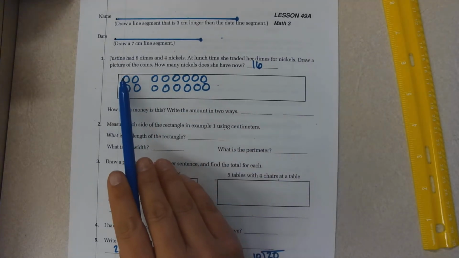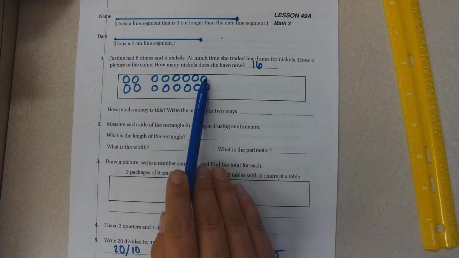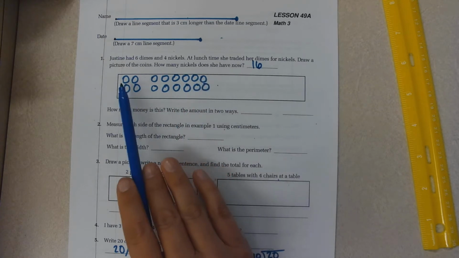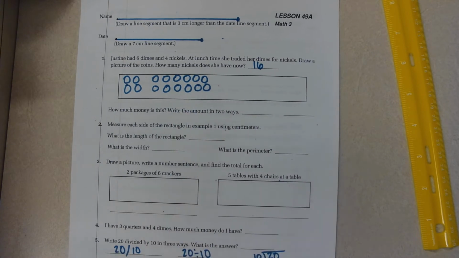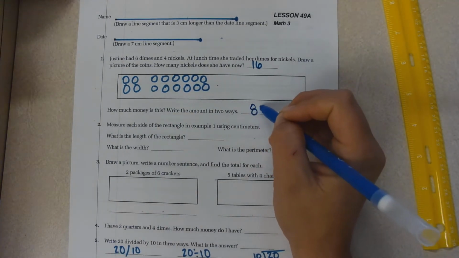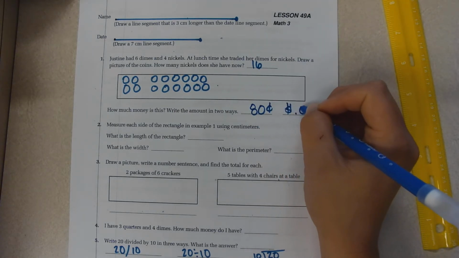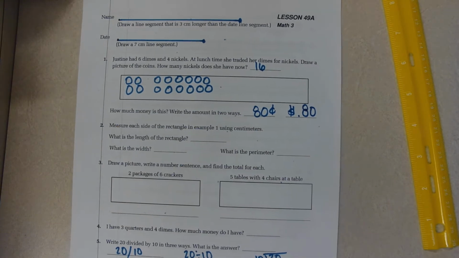Well, 5, 10, 15, 20, 25, 30, 35, 40. Well, if this is worth 40, what's 40 plus 40? 80. It's 80 cents.